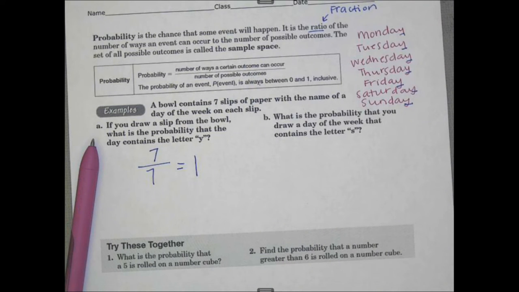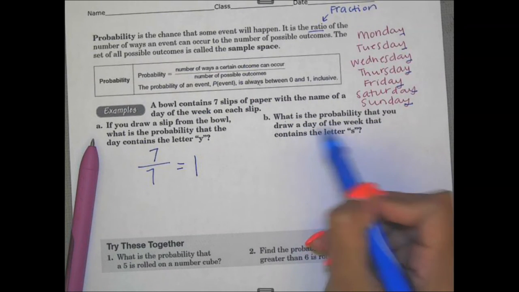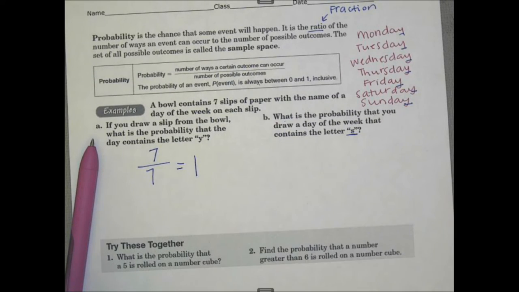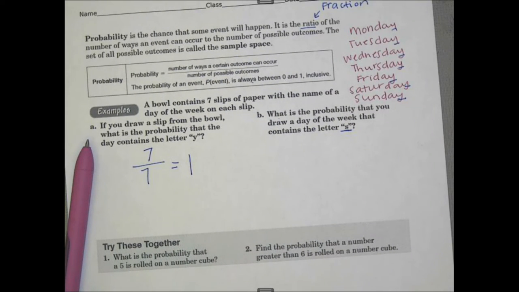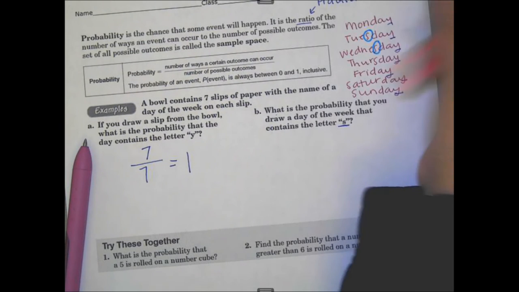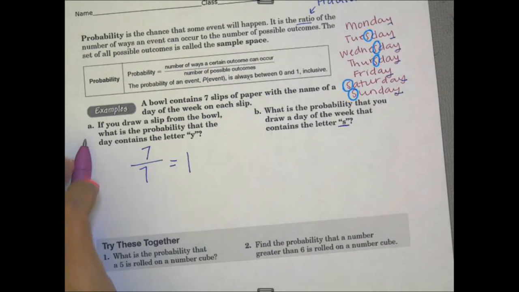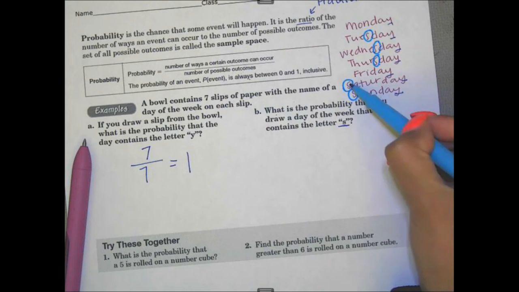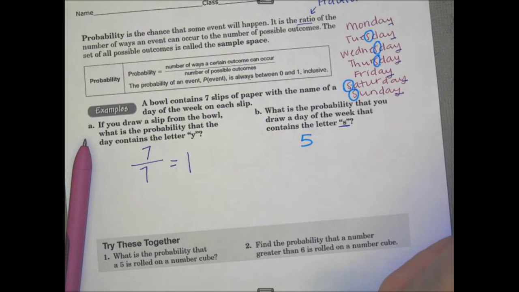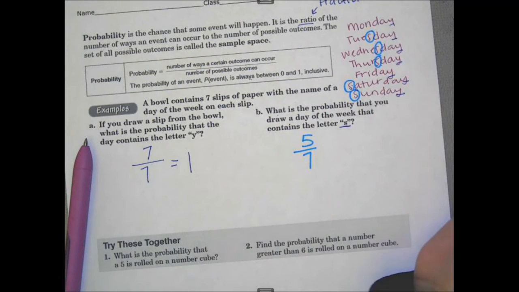So 7 divided by 7 would give me a probability of 1. Now, for example number 2, it says, what is the probability that you draw a day of the week that contains the letter S? All right, so as I'm looking at this, I see Tuesday has an S, Wednesday has an S, Thursday has an S, Saturday, and Sunday. So that would be 1, 2, 3, 4, 5 days out of the number of possible chances would be 7 days of the week. So our answer for B would be 5 out of 7.